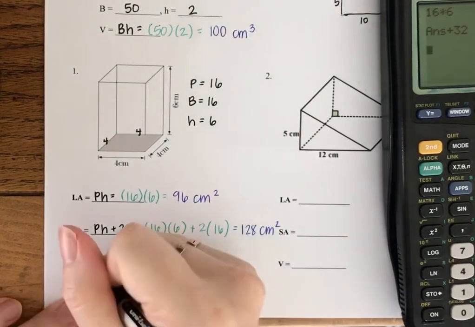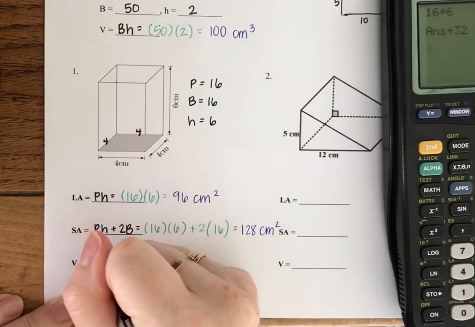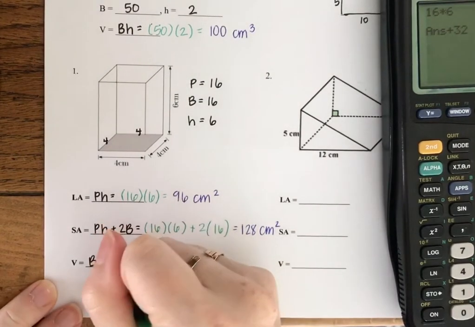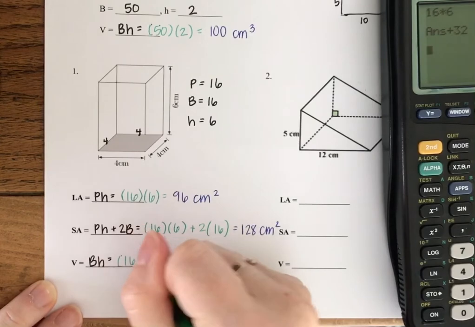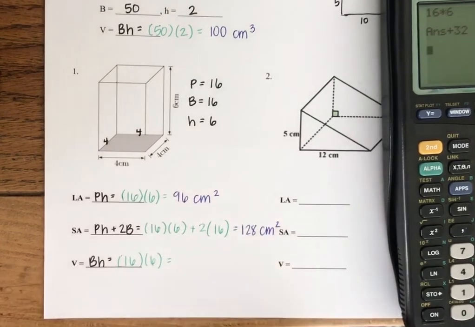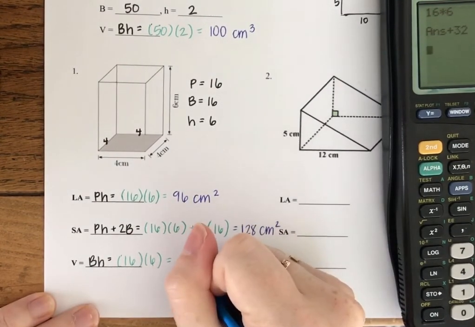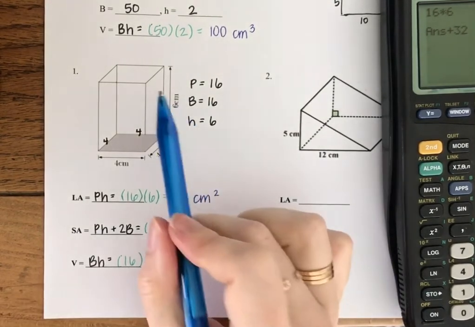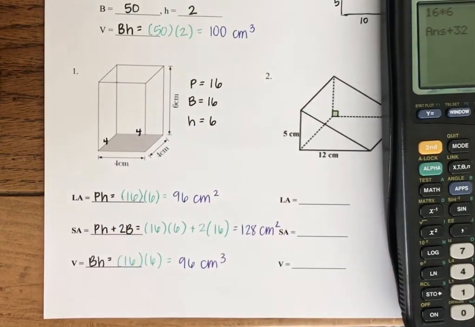All right, and lastly, volume is capital B times H. So let's plug in 16 times 6 again. Capital B is 16, height is still 6. That would also give me 96, except this time it would be centimeters cubed since we're talking about everything that can fit inside.